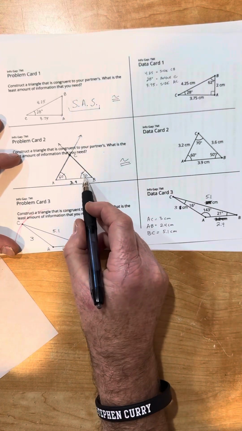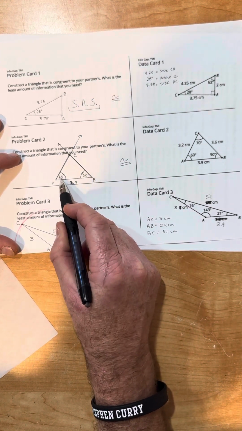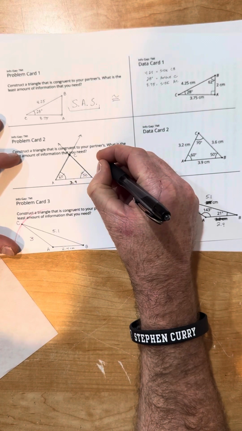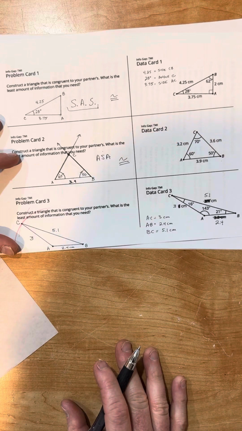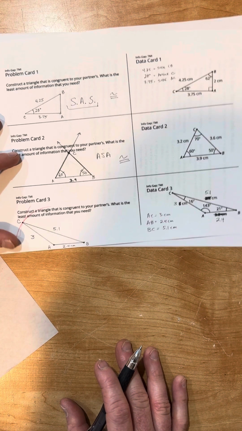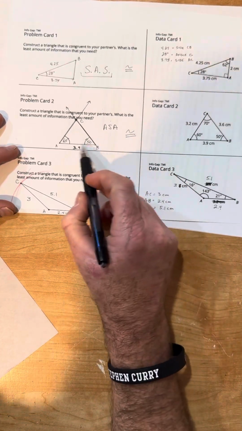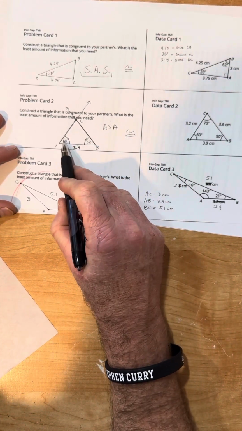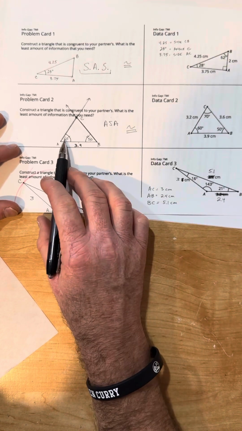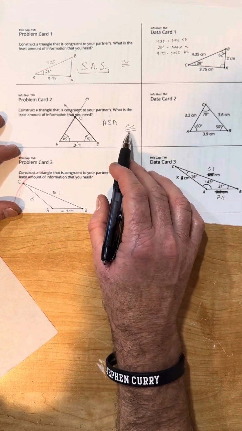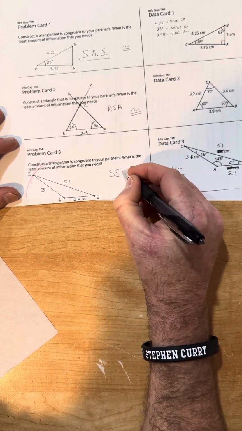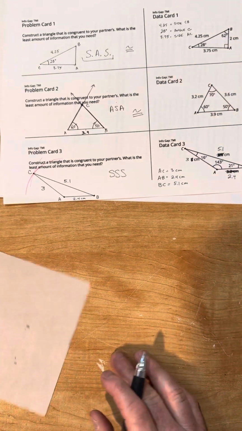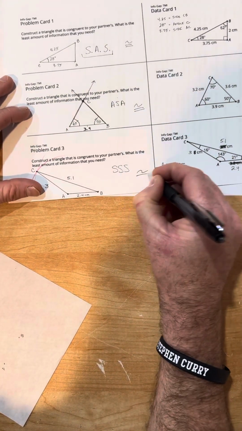This one is known as angle, side, angle. All you need is the angle, the side in between, and the other angle. So 2 angles and the side in between will prove congruence. This one we had side, side, side, and that proved congruence too.